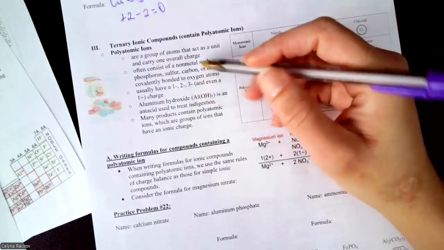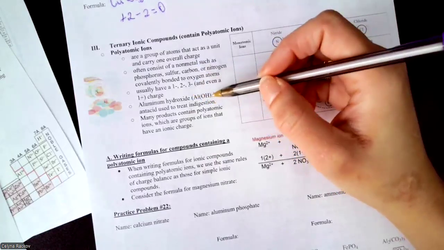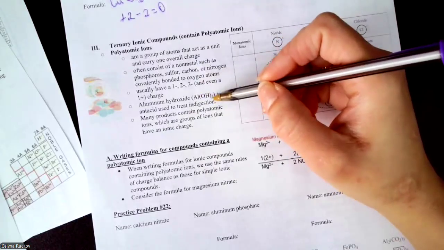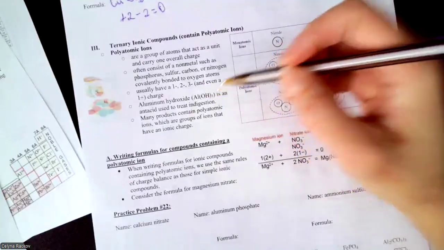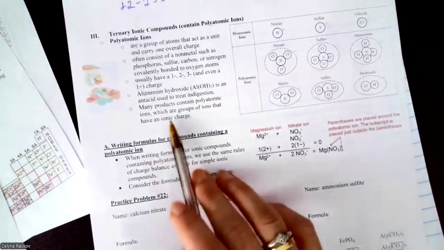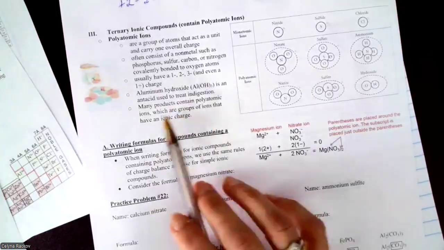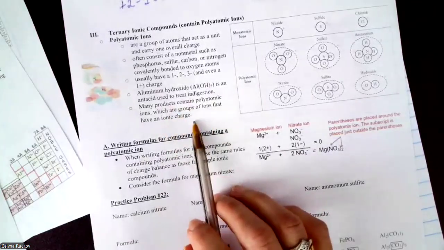So aluminum hydroxide, the 3 means that you have 3 OH, so 3 hydroxides. Many products contain polyatomic ions, which are groups of atoms that have an ionic charge.